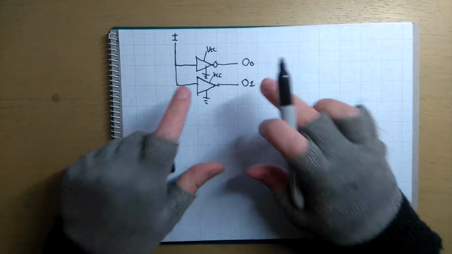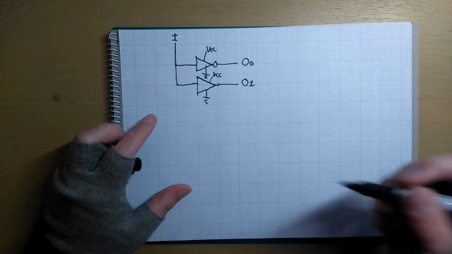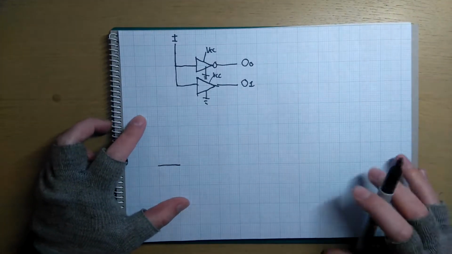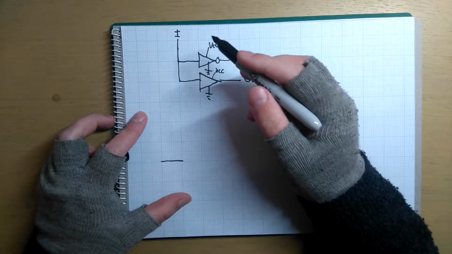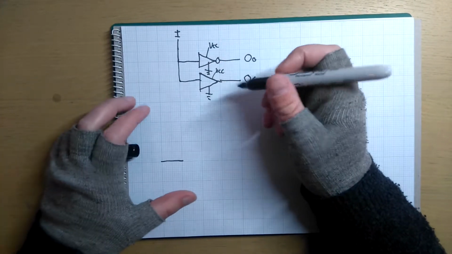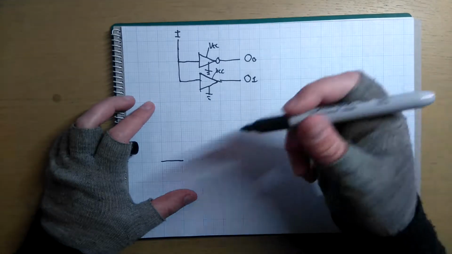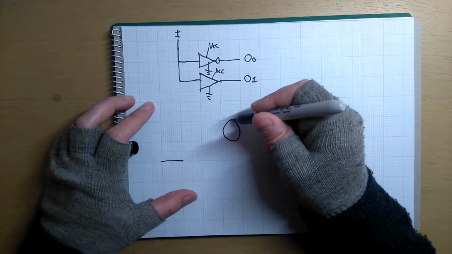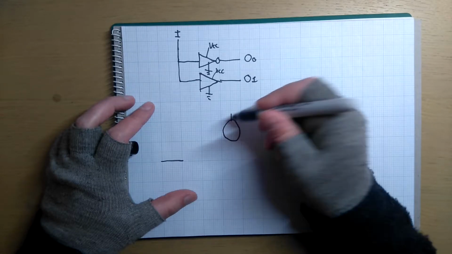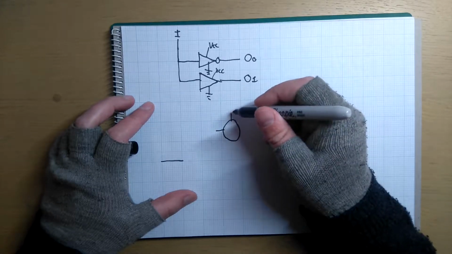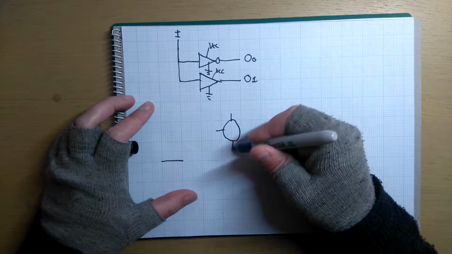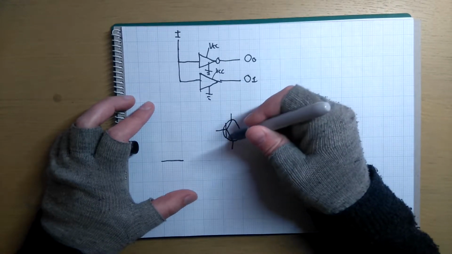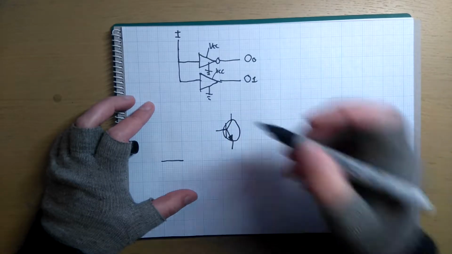So how do we make this in a circuit? Let's start with just our input. And firstly, let's get the inverter out of the way. So an inverter is a transistor. So we want power, collector, base, and the emitter. So let's draw this. That's what they look like.